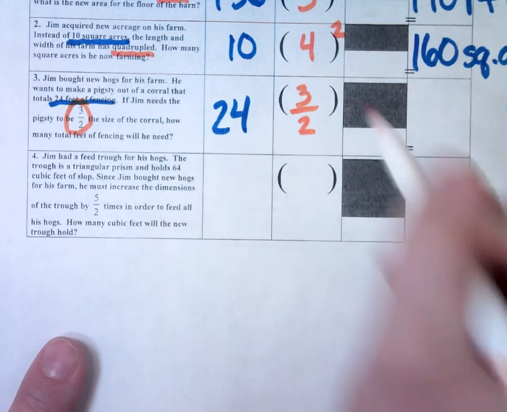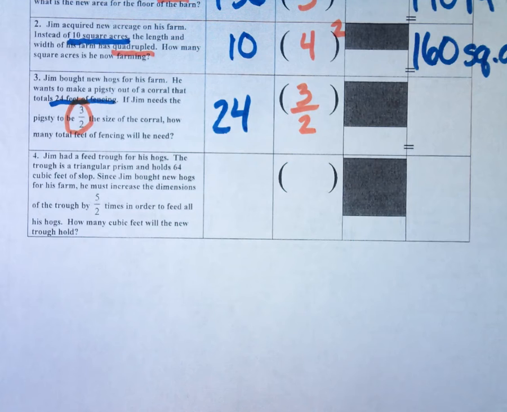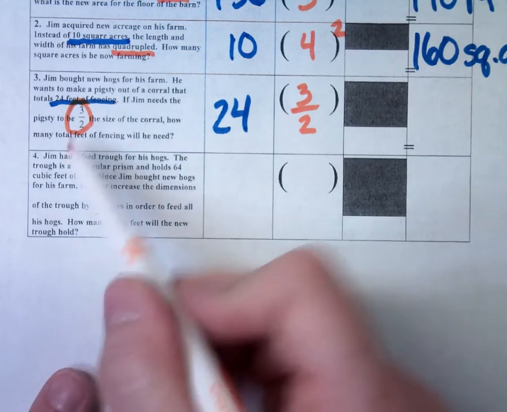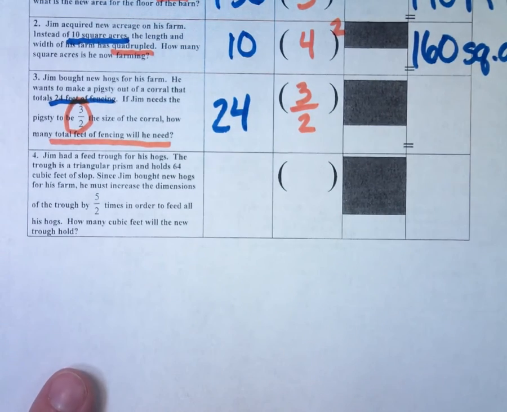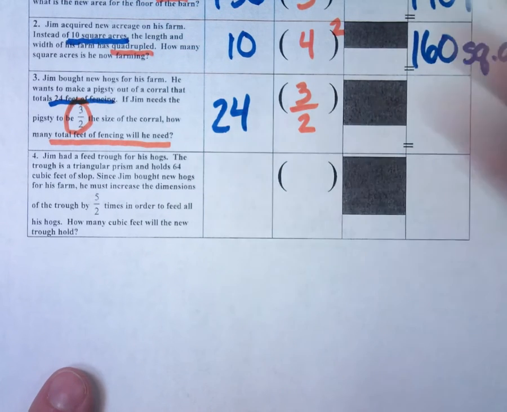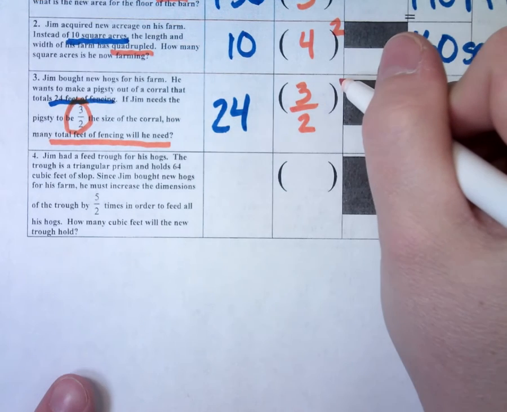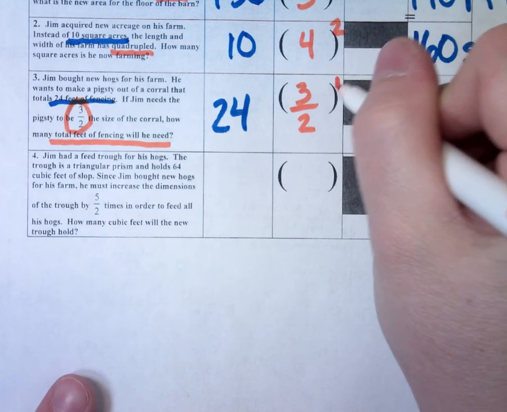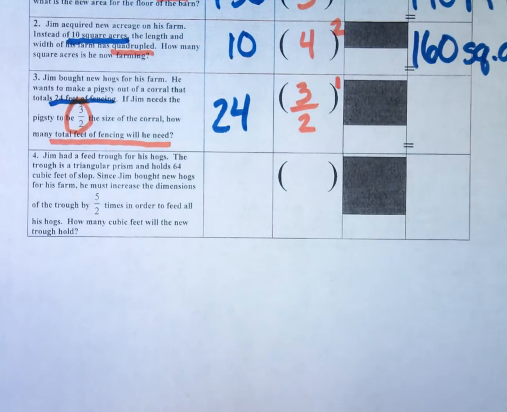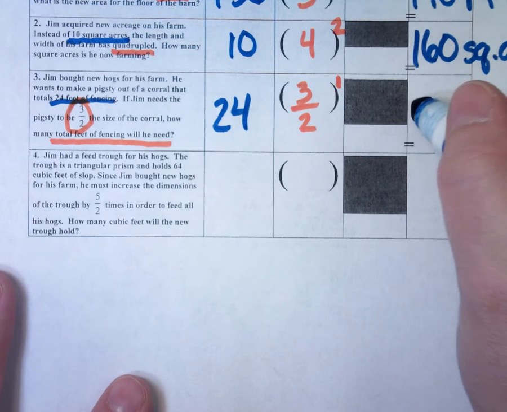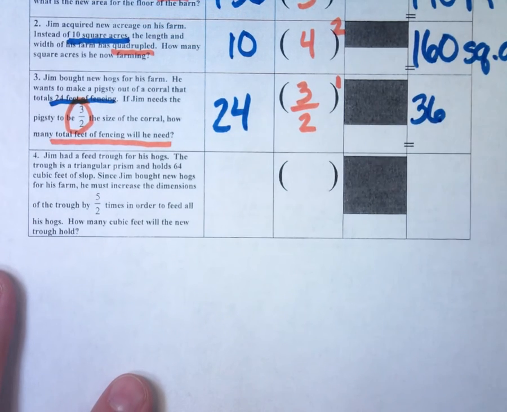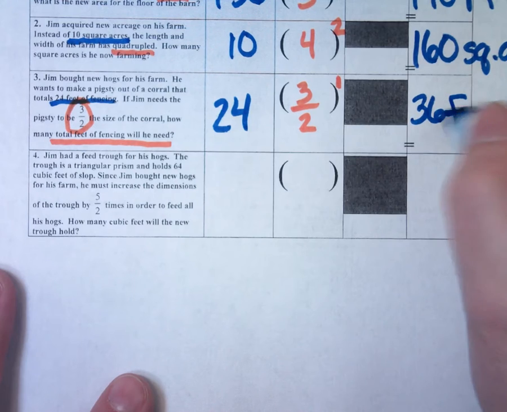So 3/2. Do you know if we're talking about perimeter, area, or volume here? Volume. Perimeter. We're talking perimeter. When you talk about fencing, fencing goes around something. It's a distance around something. So this is going to be to a power of 1 because we're talking perimeter. What do you get if you work that out? 36. So his new corral will be 36 feet.